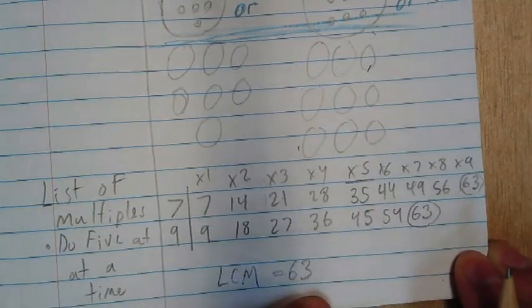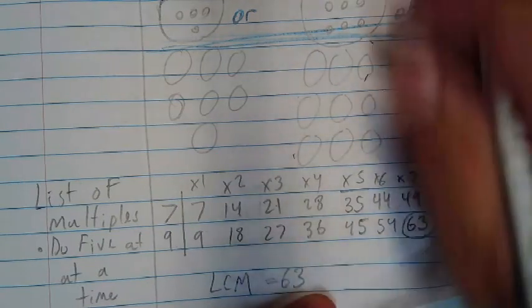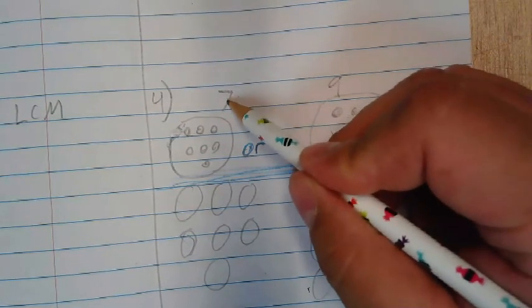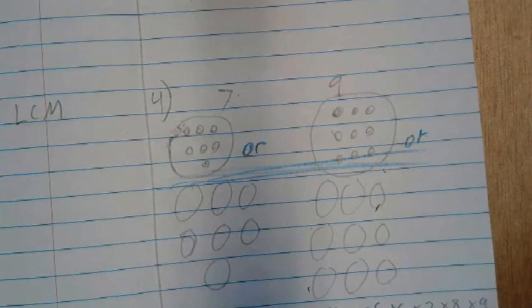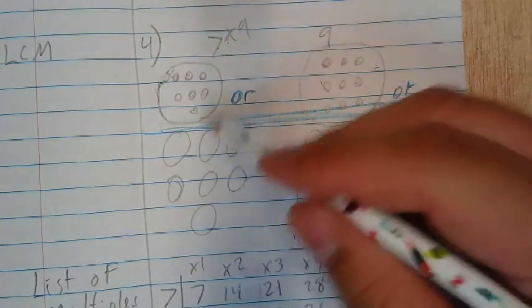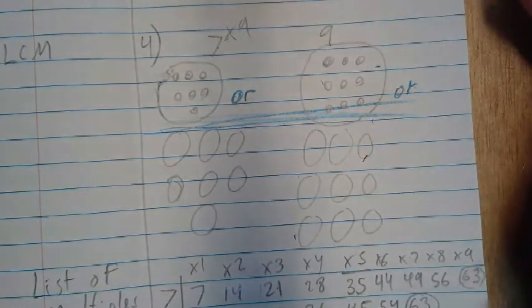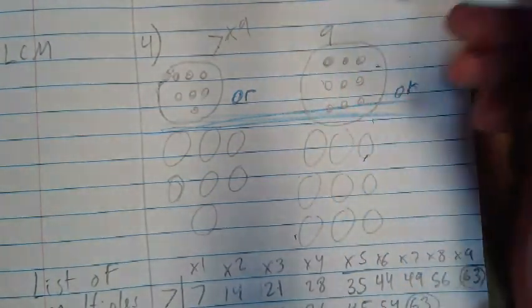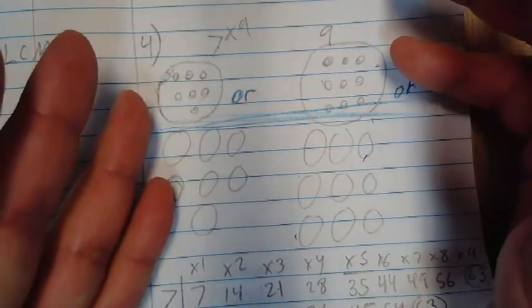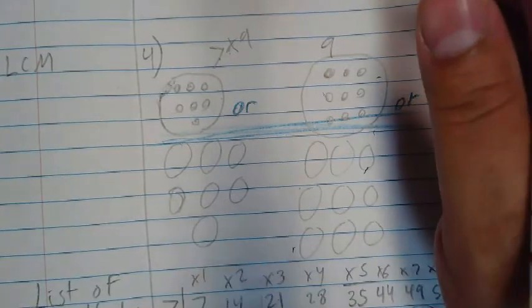And the same with 9. Either we're making groups of 9, or 9 groups. So with LCM, we already have our group size or the amount of groups. With greatest common factor, we're trying to figure it out: what's the biggest group we can make, or how many groups can we make?